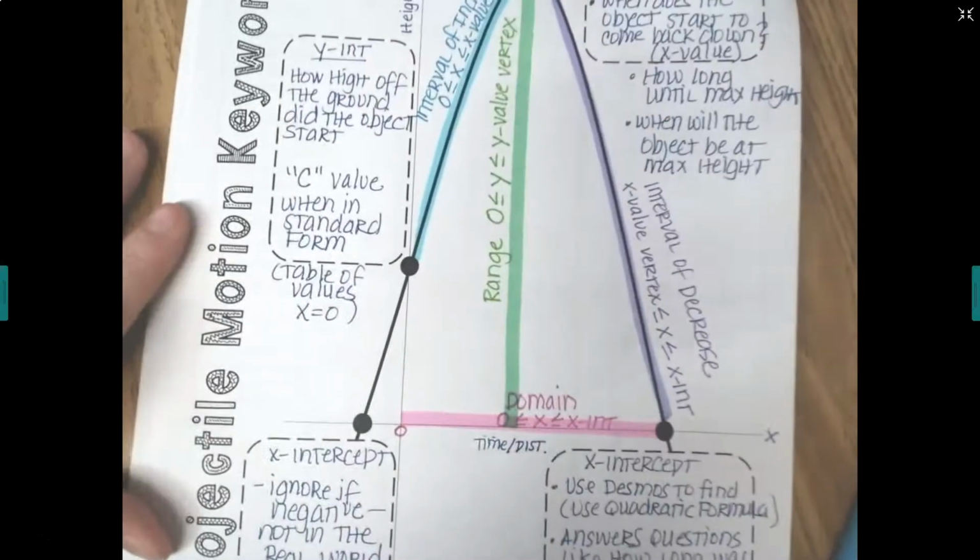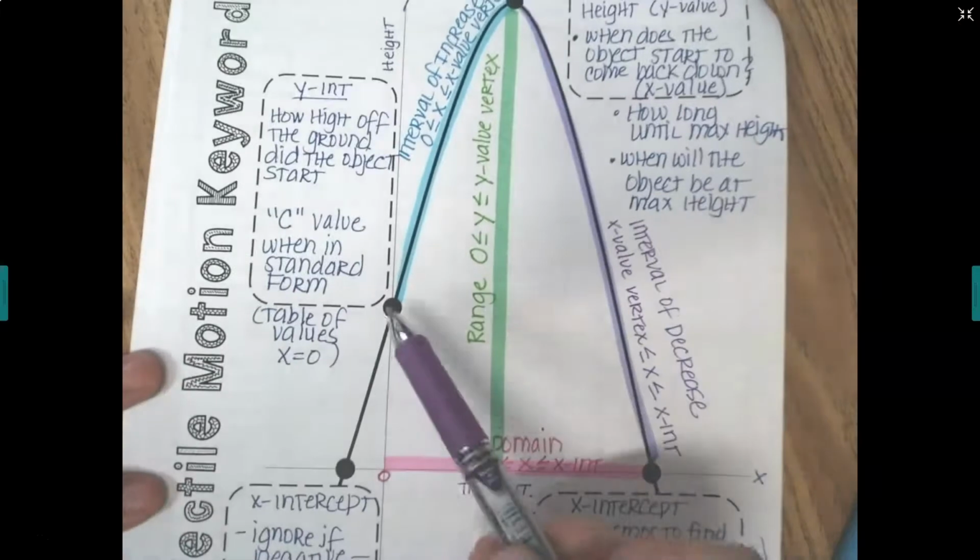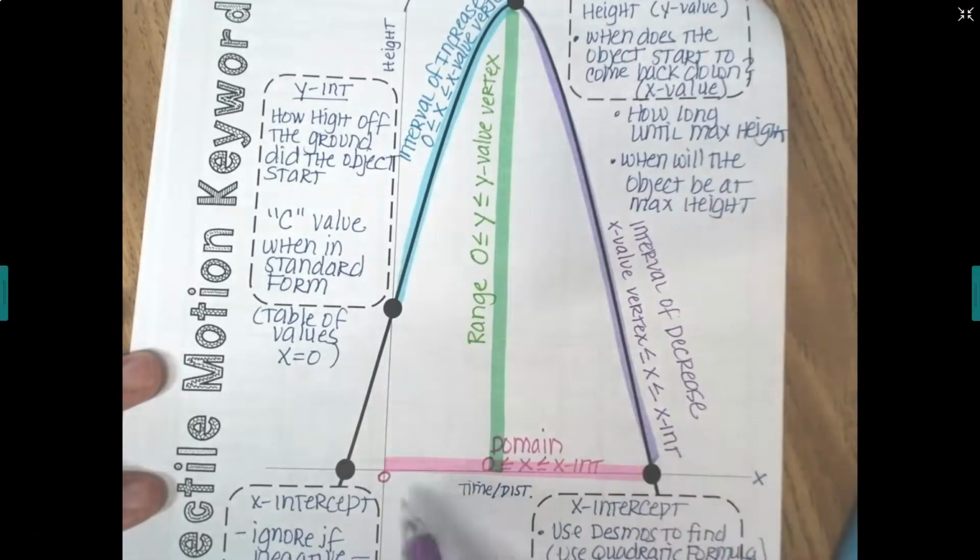All right, so this will help you when you're working through our real-world problems. I encourage you to label all of your points, because it will make naming domains and ranges and your intervals of increase and decrease much, much easier. Hopefully that was helpful. Let me know if you have any questions.